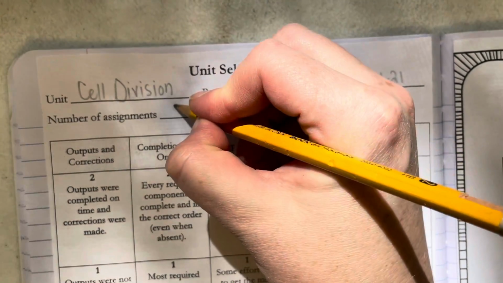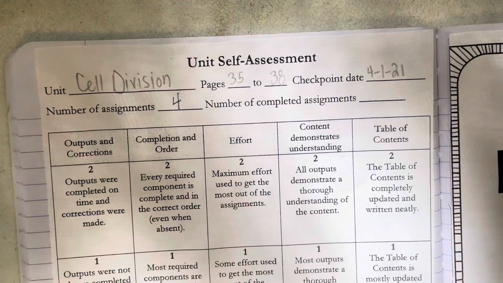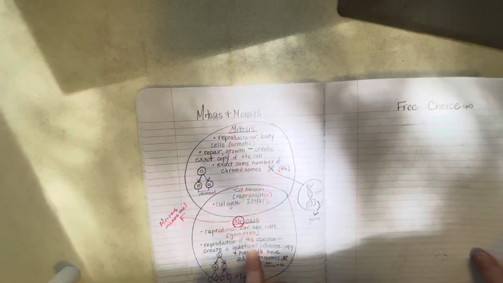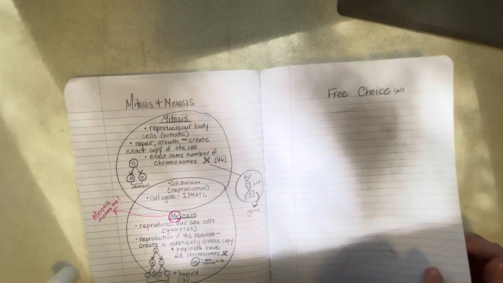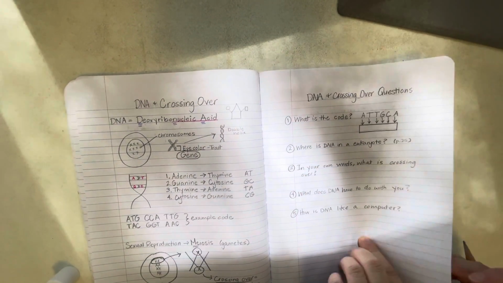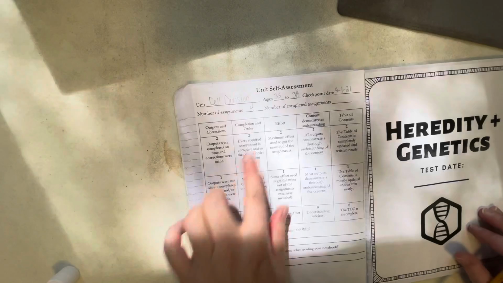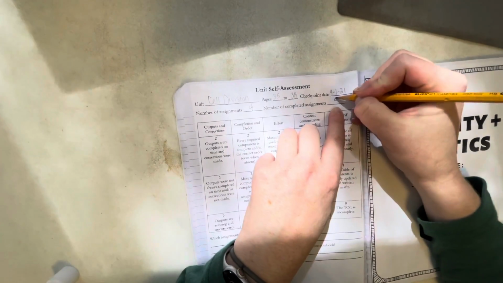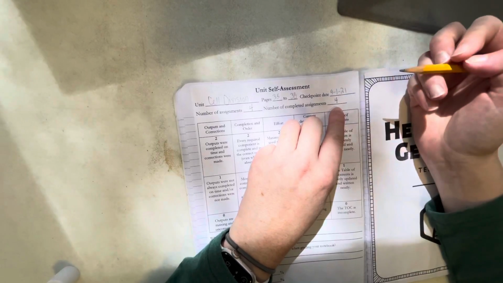Number of assignments, there should be 4, and I'm going to count through those. So this counts as 1, 2, 3, 4. So if you have all 4 that you're supposed to have, you put the number 4 here. Anything less, you would write the correct number.